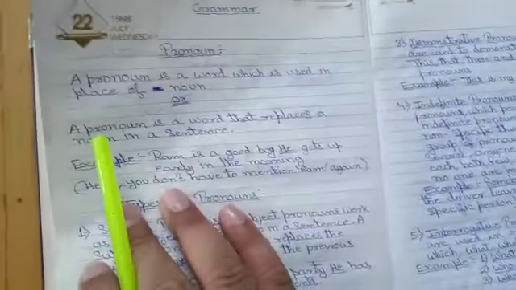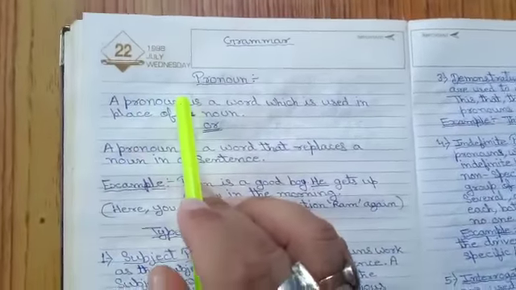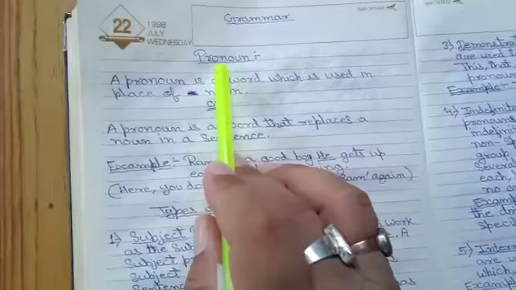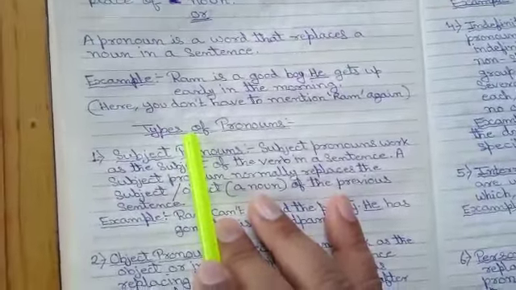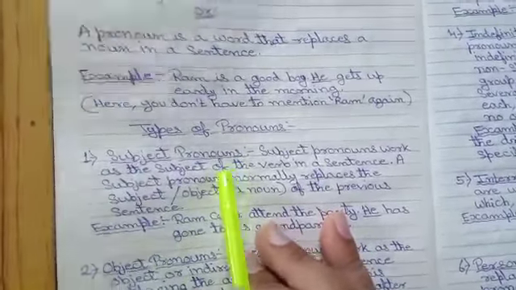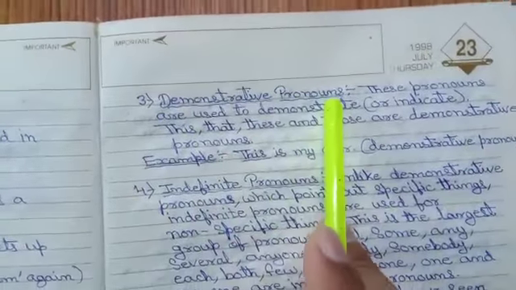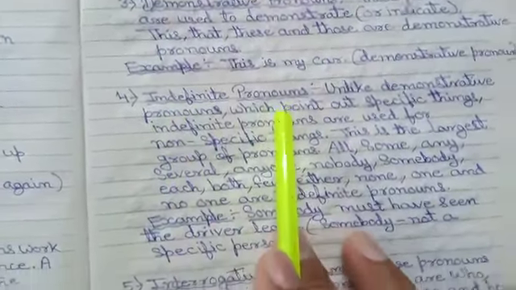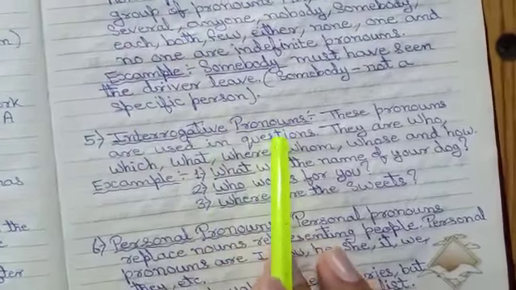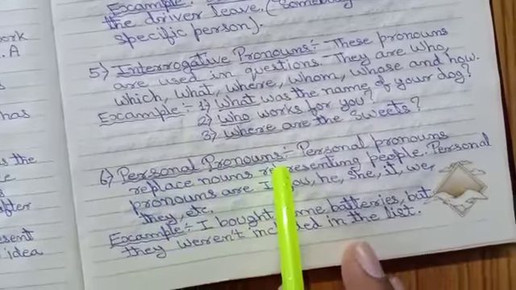As you know, in our previous class we studied the definition of pronoun. Afterward, we studied types of pronoun, such as subject pronoun, the definition of subject pronoun, what is subject pronoun. Afterward, we studied what is object pronoun. Then demonstrative pronoun. Then we studied indefinite pronoun. Then afterward we studied interrogative pronoun. Then afterward we studied personal pronoun.